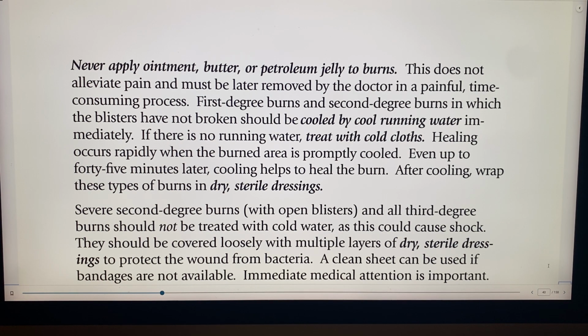Now, if they have broken blisters or they're severe third degree burns, you're not going to do that. You're just going to put basically a dressing on the top of them, a dressing that is clean, and hopefully a sterile dressing if you have a first aid kit. So always after you cool it off, you're going to put dry sterile dressings on them.